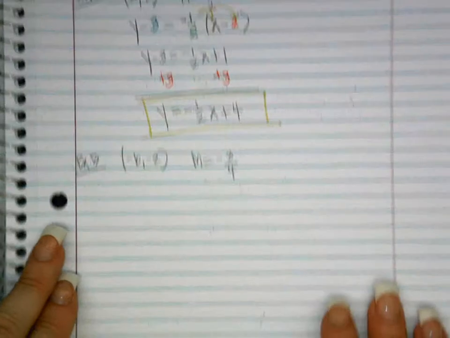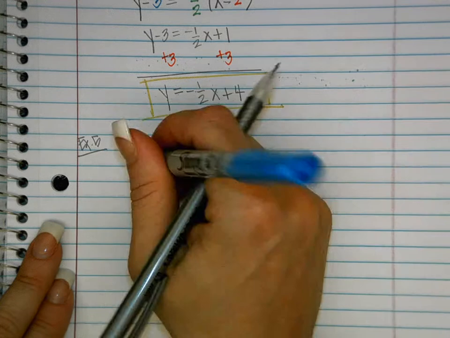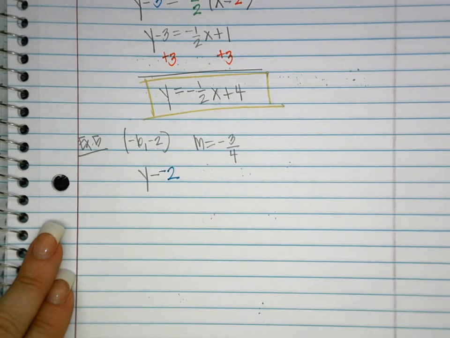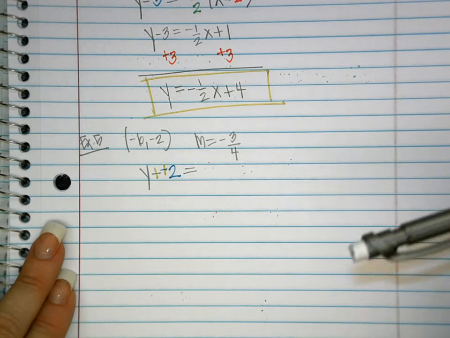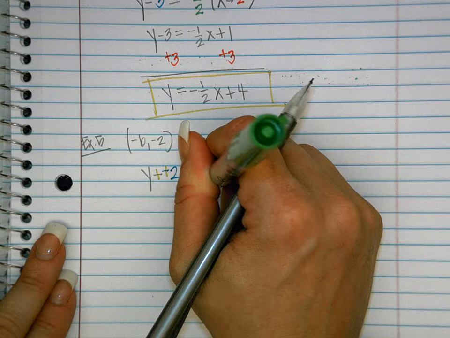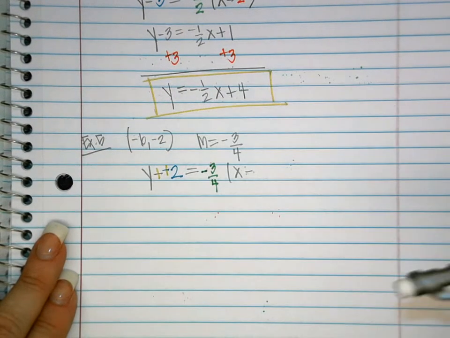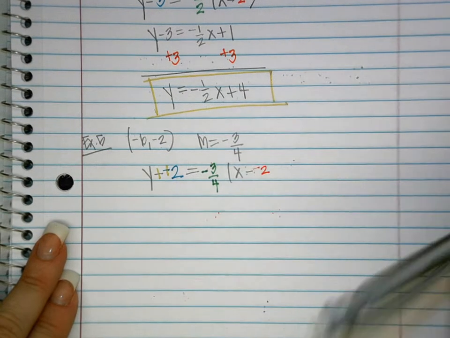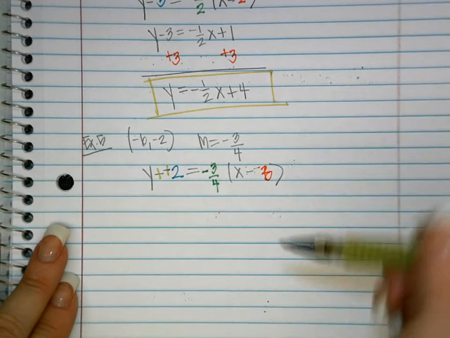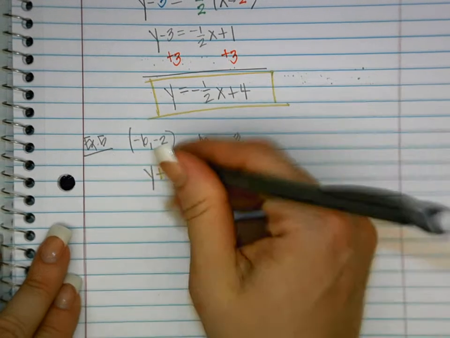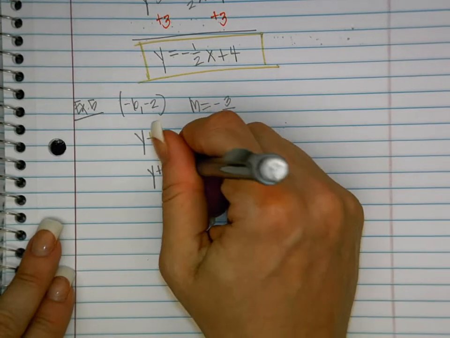Okay, so let's plug in our equation. So y minus, what's my y1? Negative 2. Y minus -2. So the negatives are going to do what here? Negative, negative is going to turn to addition. Okay? Equals, what's your m? -3/4. Multiplied by x minus, what's your x1? -6, sorry. What happens with negative, negative? Positive. So we get y plus 2 equals, distribute -3/4 times x, so -3/4x.